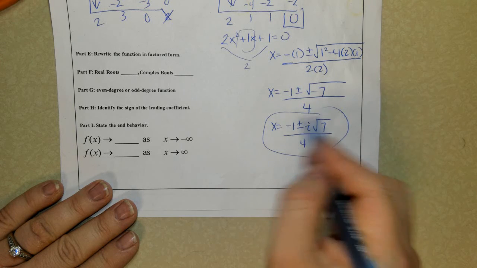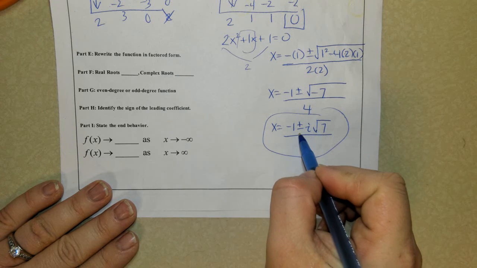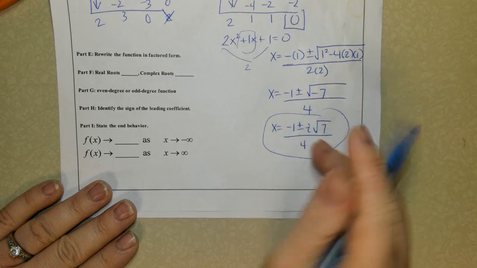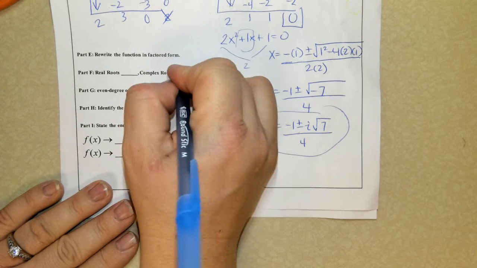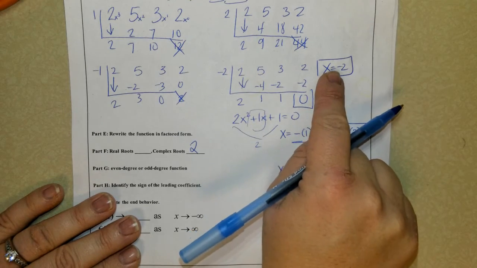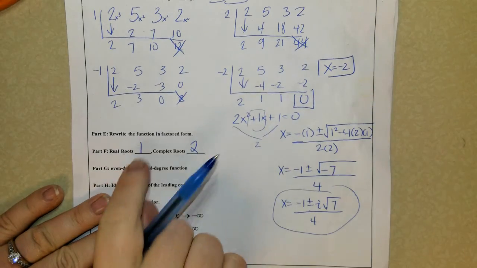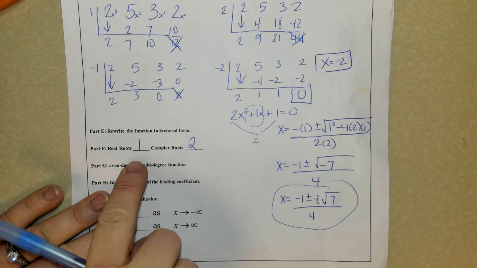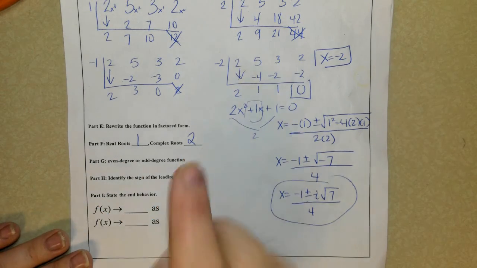How many answers exist right here? 2, one positive and one negative. One with addition, one with subtraction. Here's 2 answers. They're complex because they have an i. Here's one answer. It is real. So I still am getting 3 answers, 1 real and 2 complex.